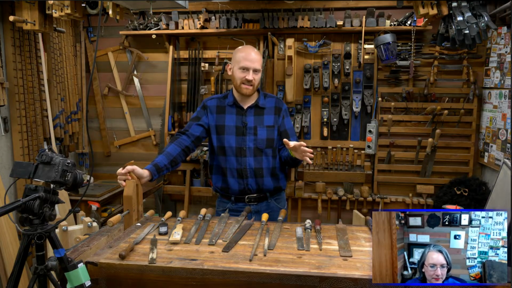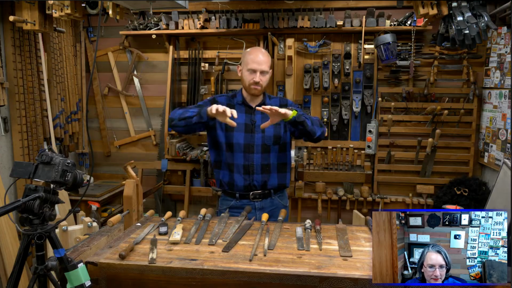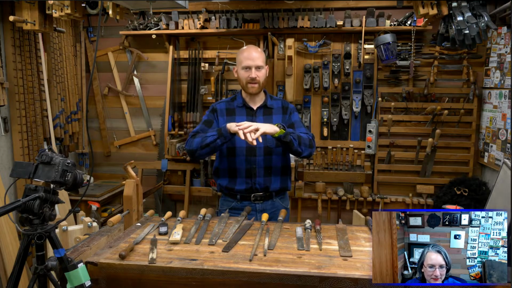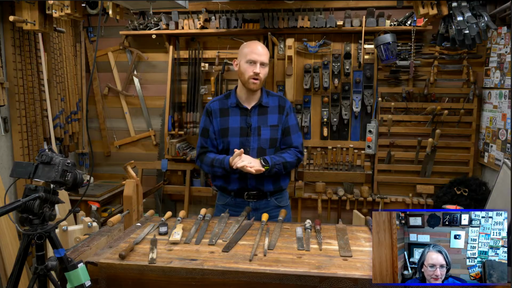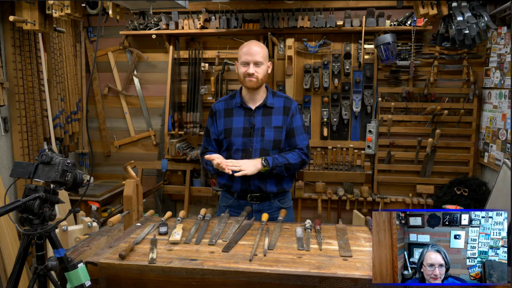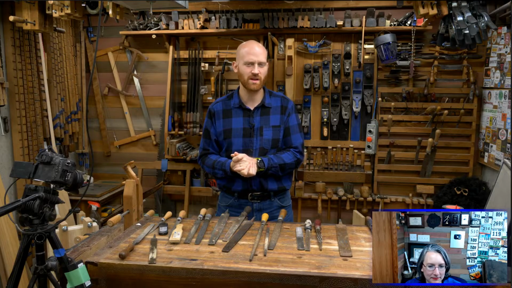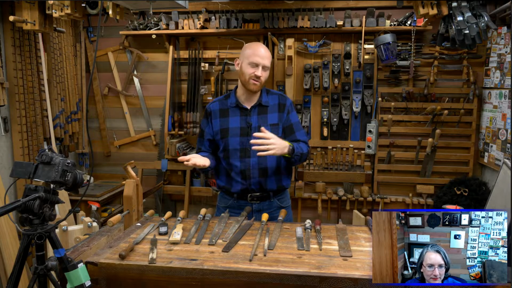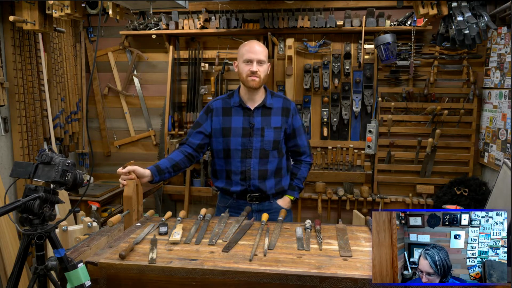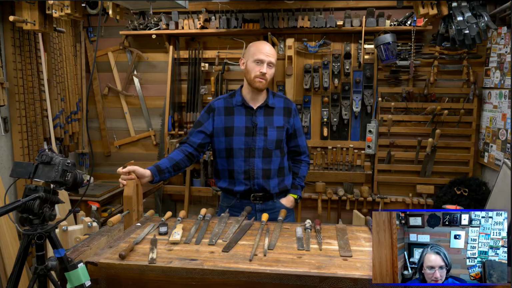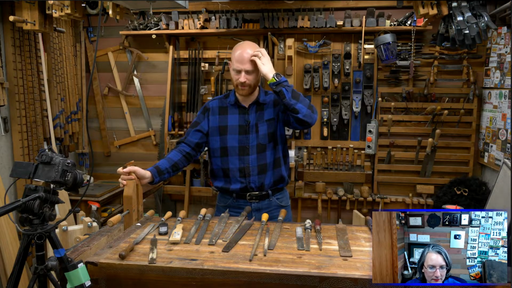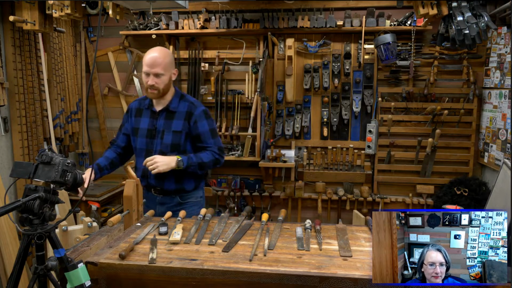They're basically taking a rasp profile and wrapping a file cut around it. So it's kind of halfway between the two. Some people really like them and some people really don't. Personally, I think that they are honestly a bit gimmicky. They cut a little bit smoother, but they don't cut as quickly. So yeah, six of one, half a dozen of another. We'll be getting to those in a little bit, or at least talking around those.